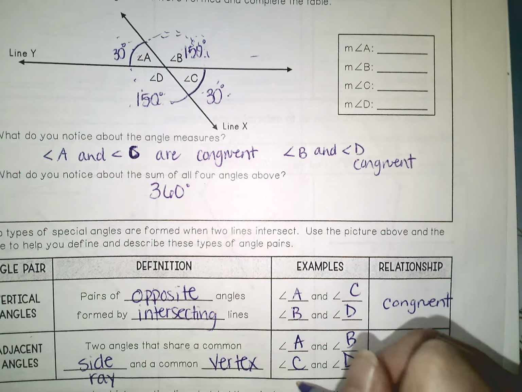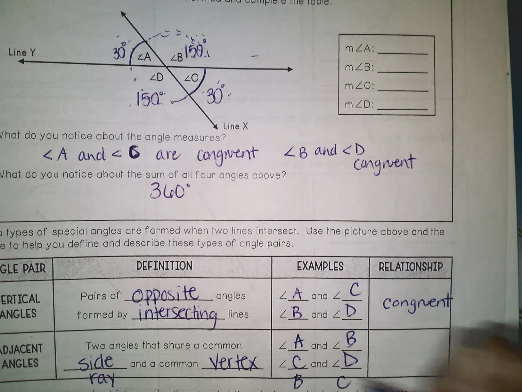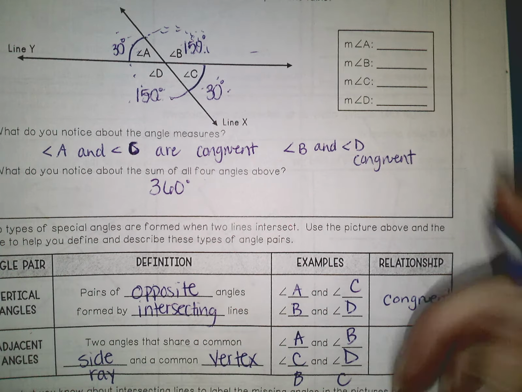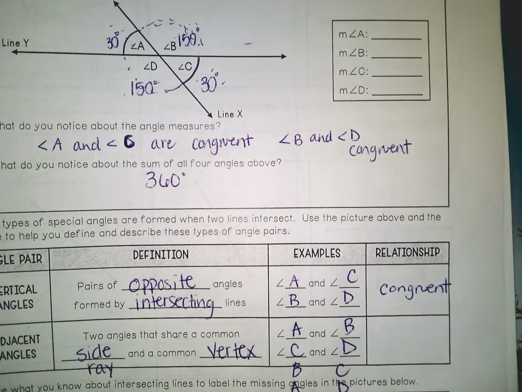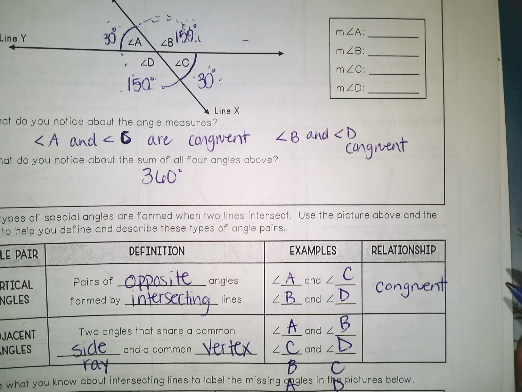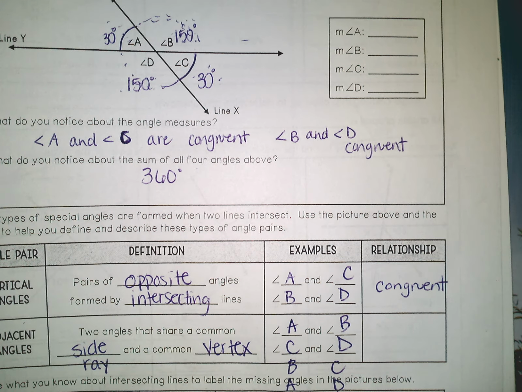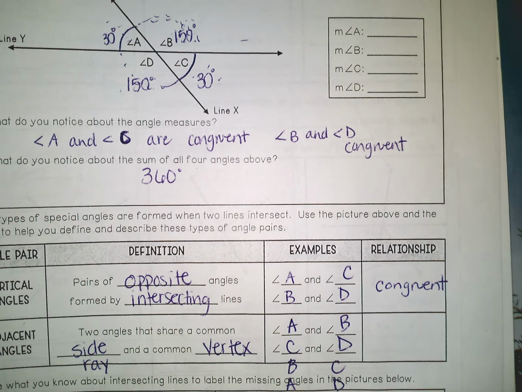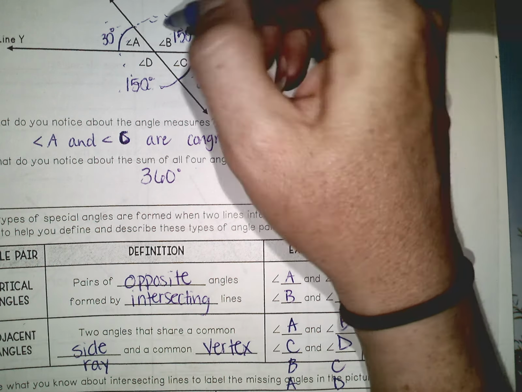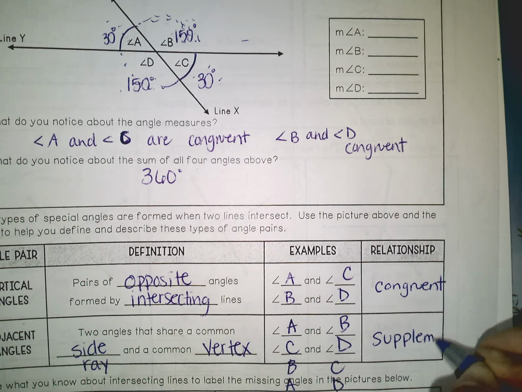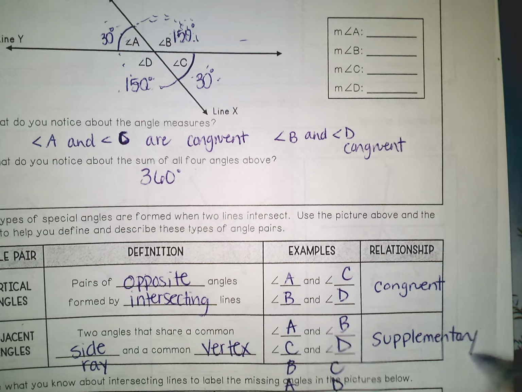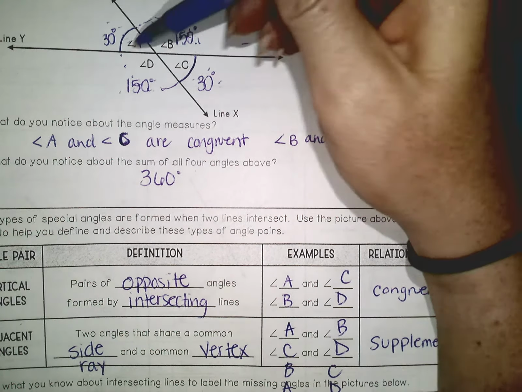A and B are next to each other. C and D are next to each other. B and C are next to each other, sharing a common side. A and D are also next to each other, sharing a common side.